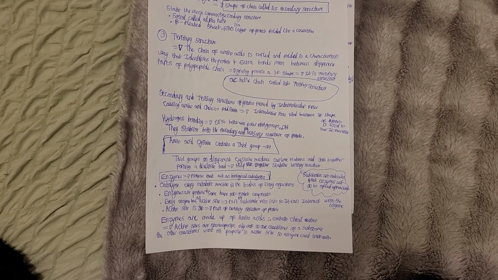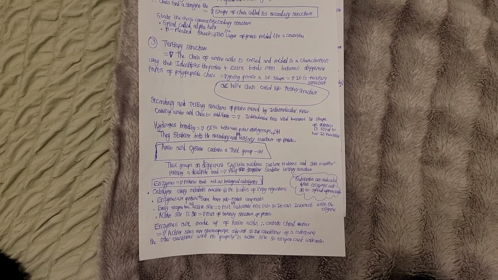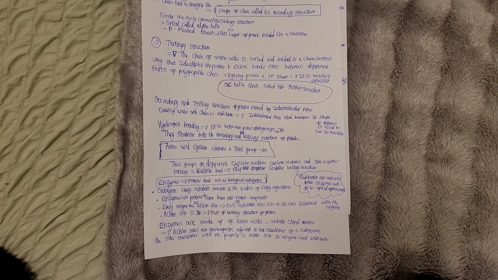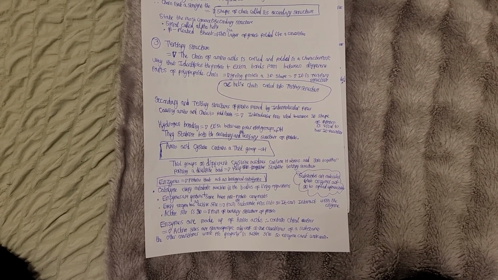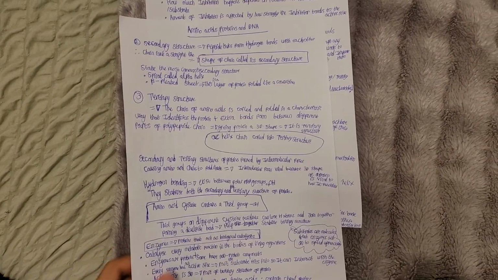Enzymes are made up of amino acids, therefore they contain chiral centers. Active sites are stereo-specific. They only work on one enantiomer of a substance. The other enantiomer won't fit properly in the active site, so the enzyme can't work on it.